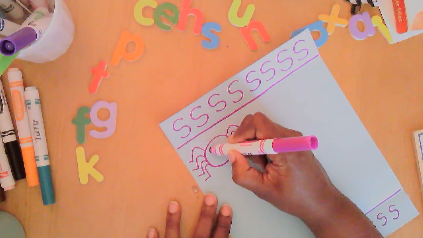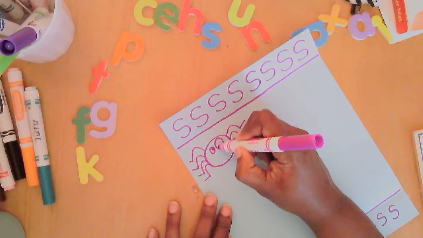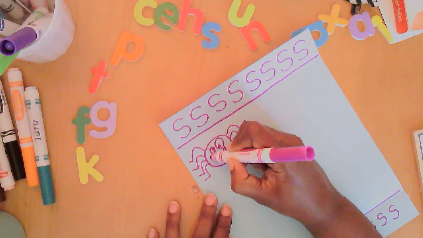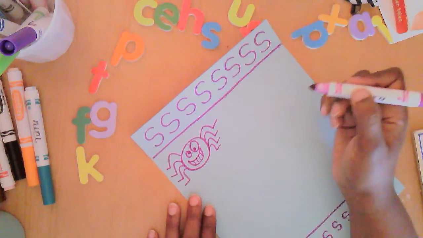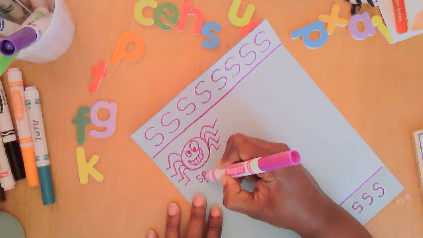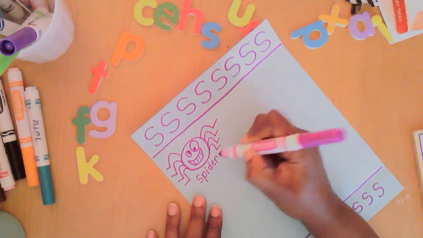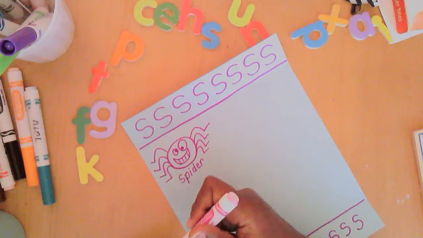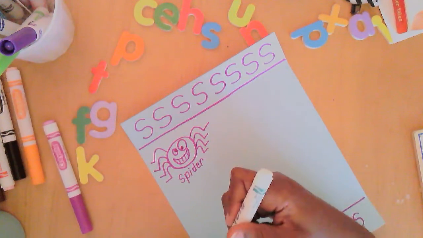This spider had some really wacky eyes and a great big smile. I don't think he was spooky at all. He looks kind of silly to me. And this is the word spider. Spider. Very good. What else begins with S? How about snake?